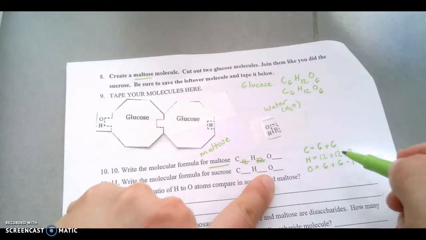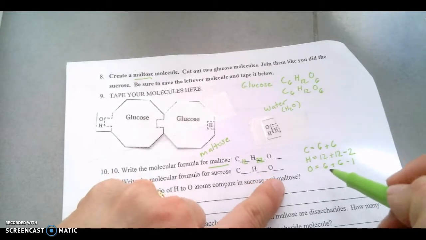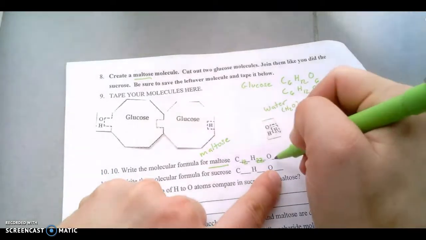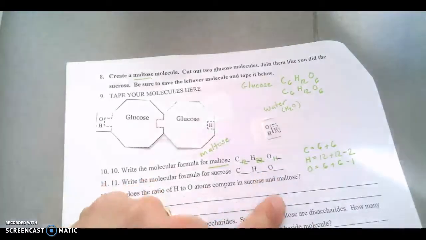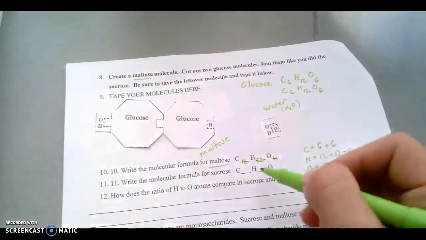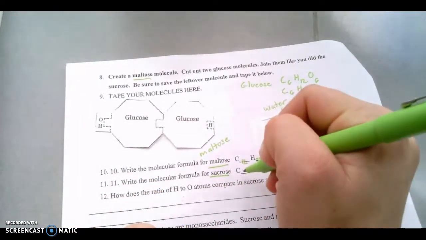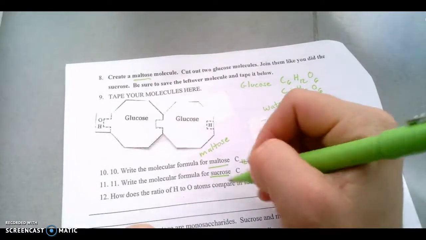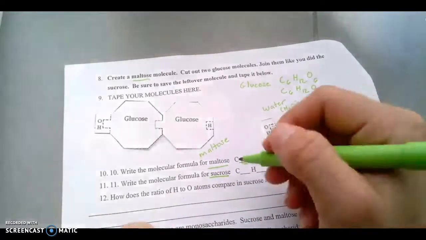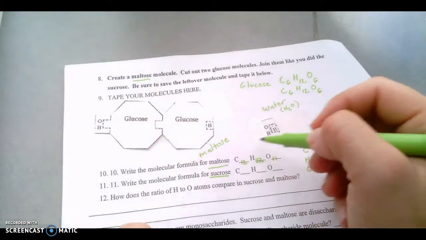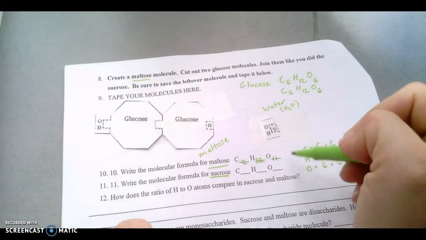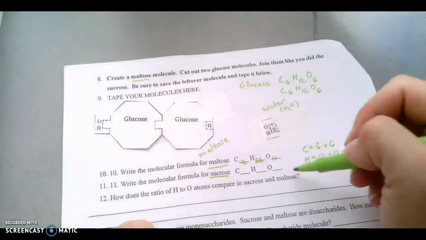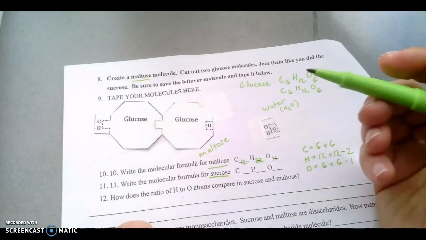Okay, it still has to be there somewhere. So in this case, we have 6 plus 6 minus 1, or 11 oxygens. So you can calculate the number of carbons, hydrogens, and oxygens in our sucrose molecule, but knowing it's a disaccharide, I'm pretty sure that we removed the same water, and they should be the same. So we're just going to double check.